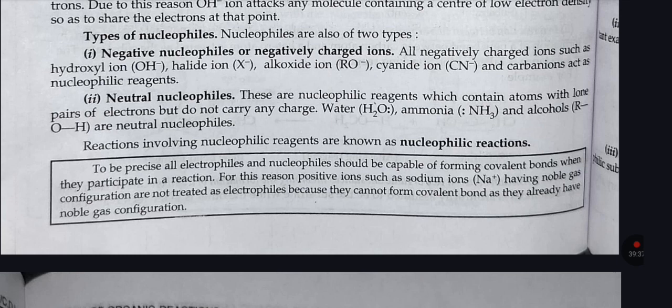Neutral nucleophiles. These are neutral reagents which contain atoms with a lone pair of electrons but do not carry any charge. Water, ammonia, and alcohol are neutral nucleophiles. Reactions involving nucleophilic reagents are known as nucleophilic reactions.